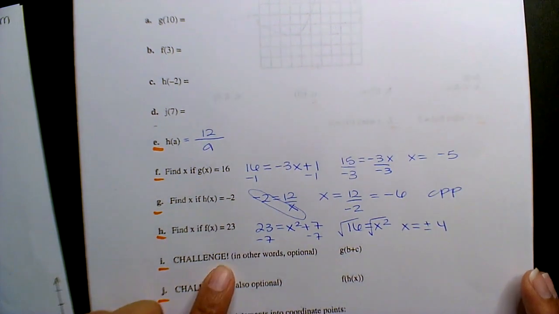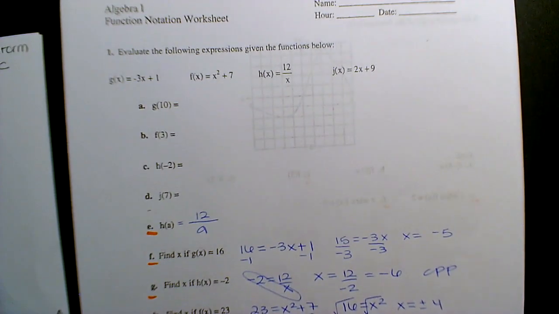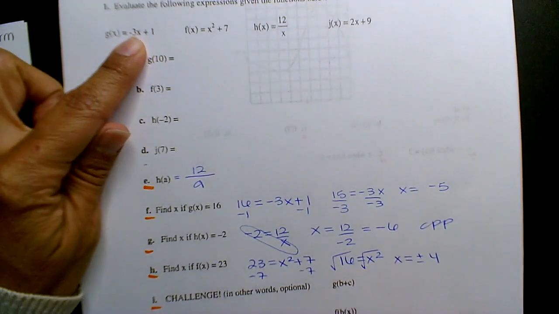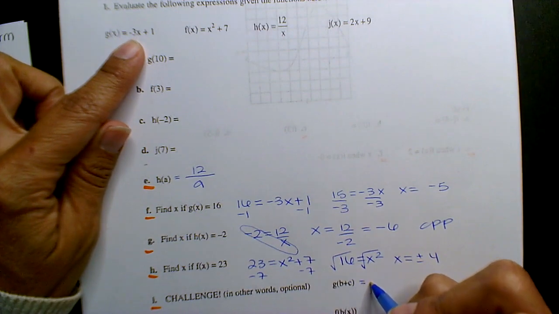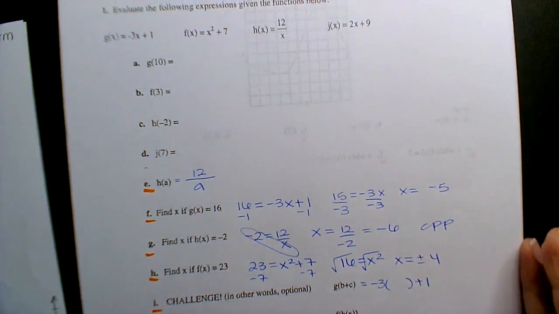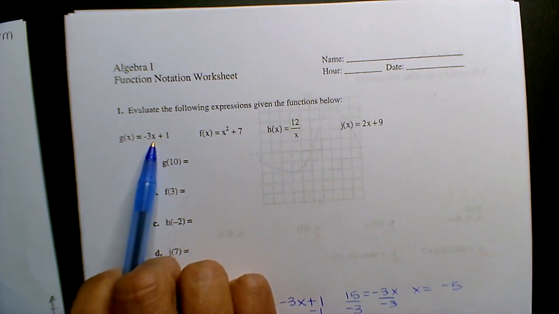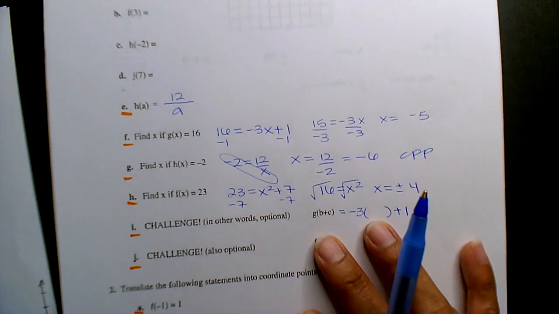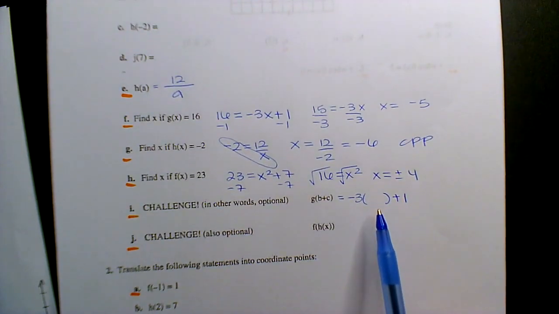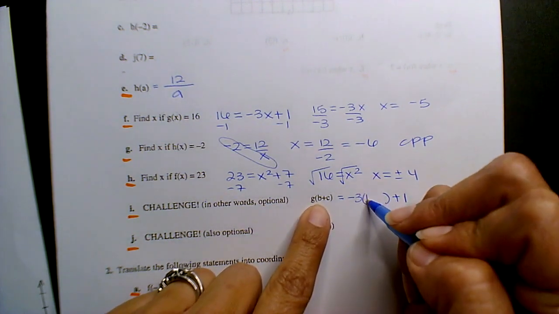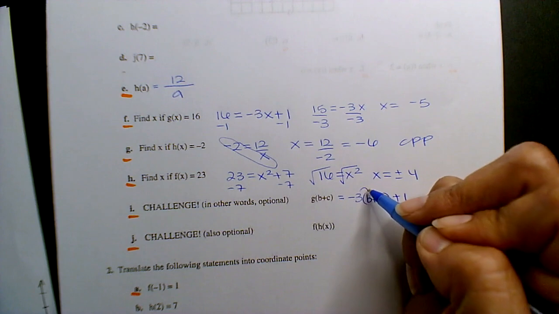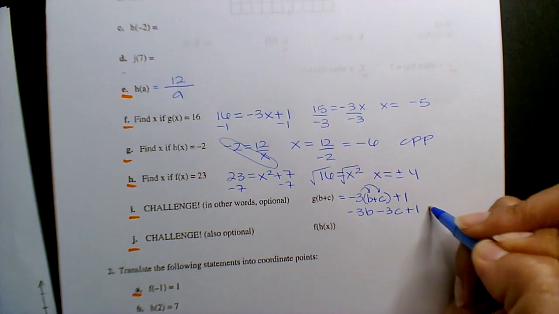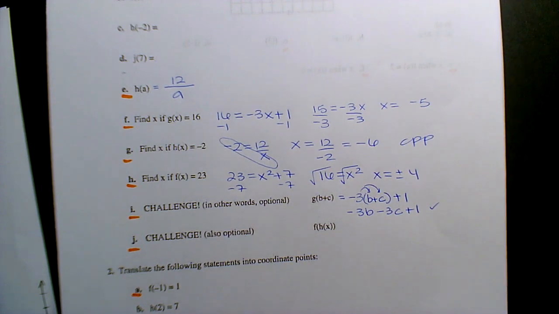Okay, this is a challenge. In other words, optional. G of B plus C. So G is here. So if I have -3 parenthesis plus 1. So look, the structure of the function is -3x plus 1. I'm going to substitute something in for x. I leave a parenthesis as a placeholder. Now plug in B plus C. And so now distribute. -3b minus 3c plus 1. That's your answer.